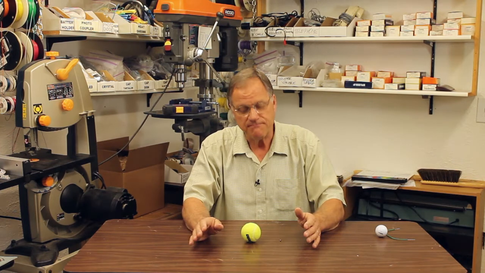We're going to take a look at what we call conductors and insulators, different kinds of materials that allow us to control where electricity goes.